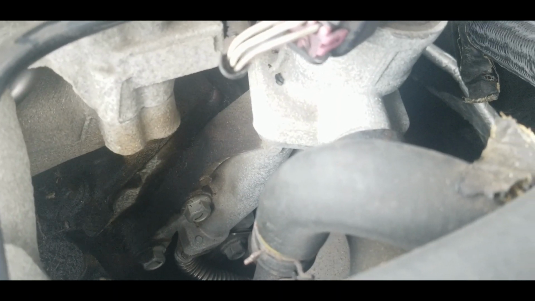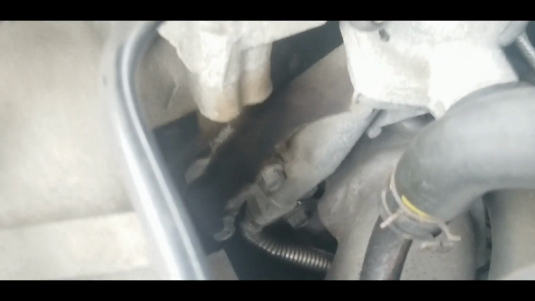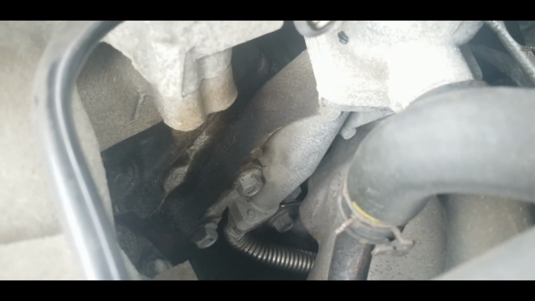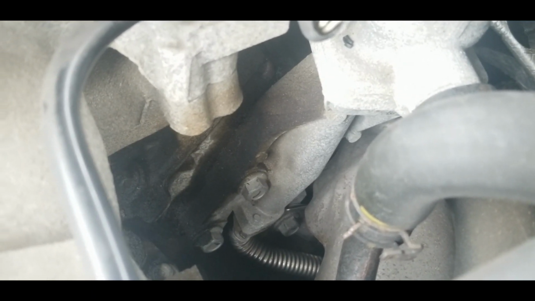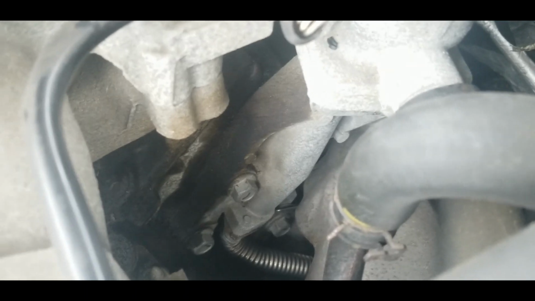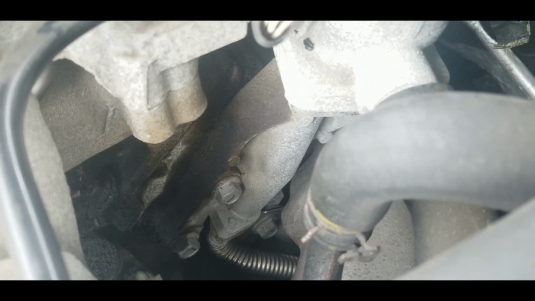Whenever the computer decides, it kicks in the pump and lets the air in to help the catalytic converter create a better chemical reaction and lower the emissions. That pump doesn't have to be on all the time. It's only on when it has to be, and the computer makes that decision according to the readings of the oxygen sensors.